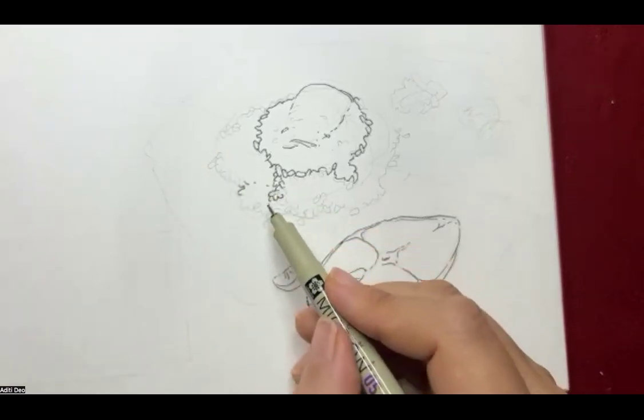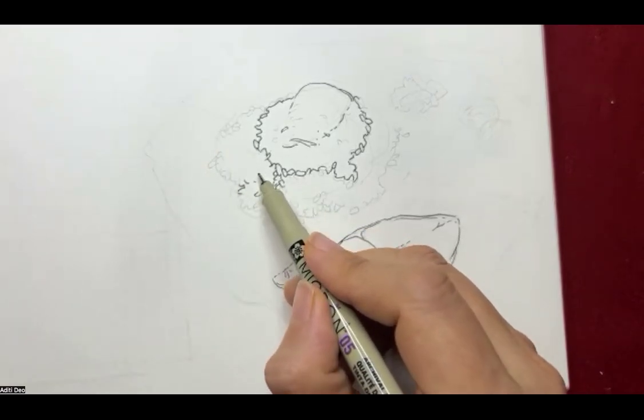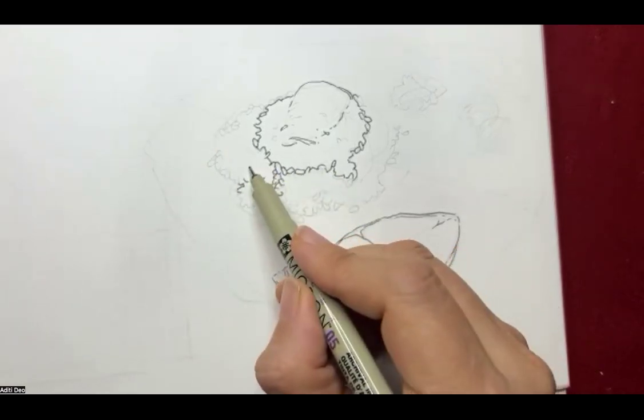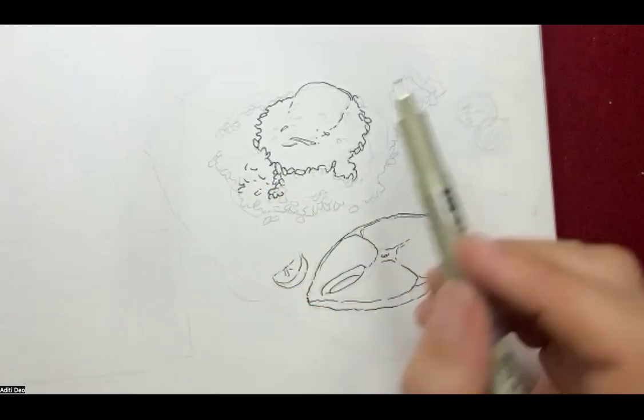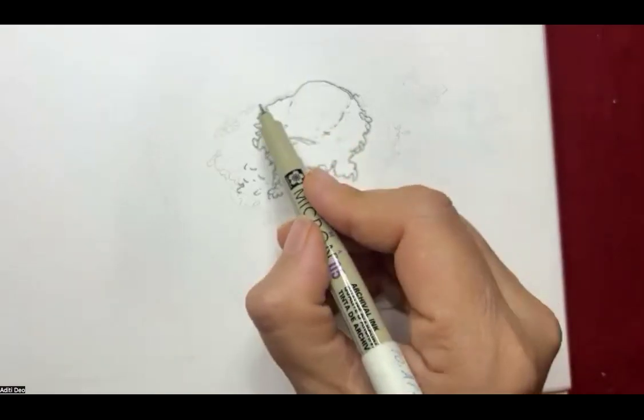Now, after you have made most of this, in a few places you can just draw a few loose strands like that. Not everywhere, don't distribute this everywhere.